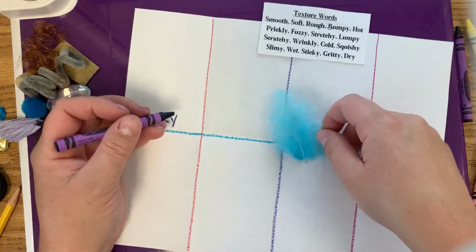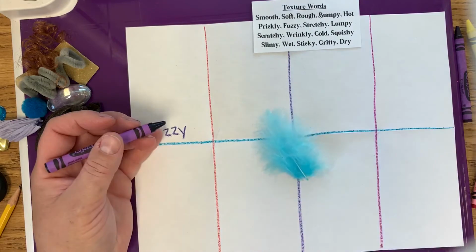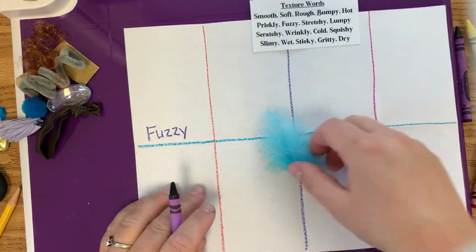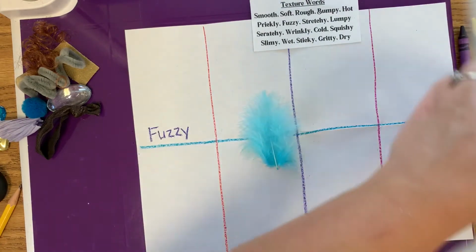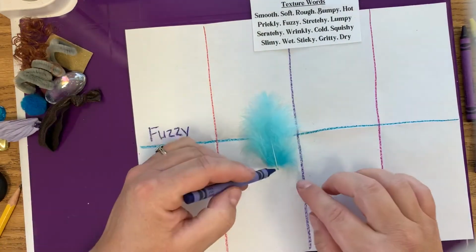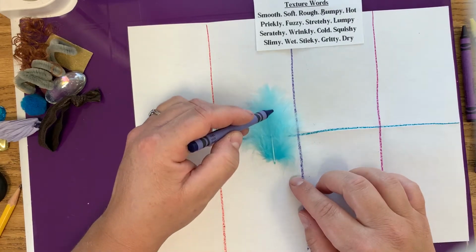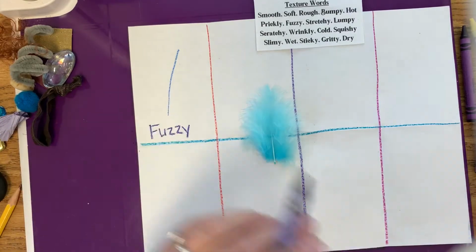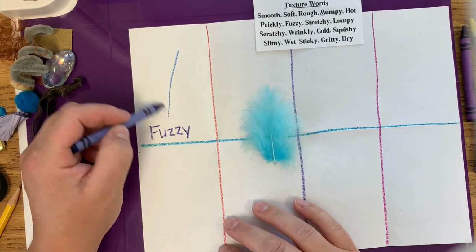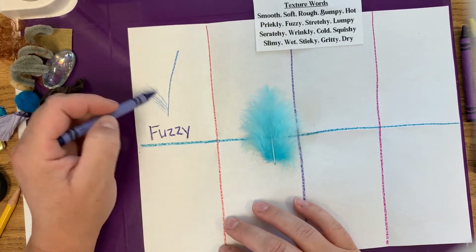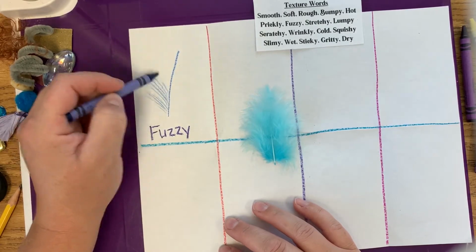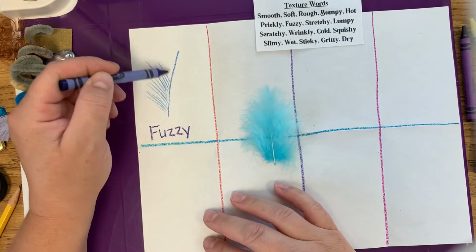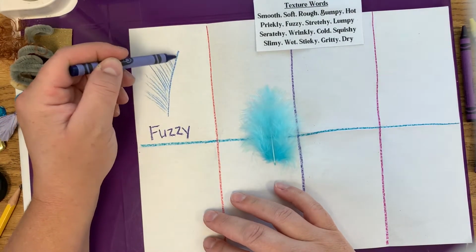It doesn't have to be the same color or even the same shape, or you could draw something that has feathers that's fuzzy, like this little duck. I'm going to try to draw the feather. And when I draw my feather, I'm going to start with this middle piece right here. So I'm just going to draw it up. And then to make it look fuzzier, I'm going to make some light wispy lines. And as you can see, the feather gets smaller at the top. So as I go up, I'm going to make my lines shorter and shorter.